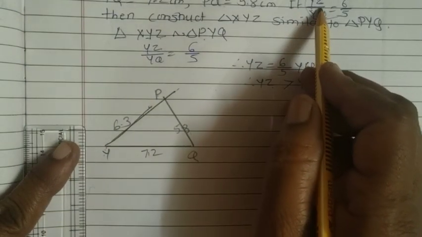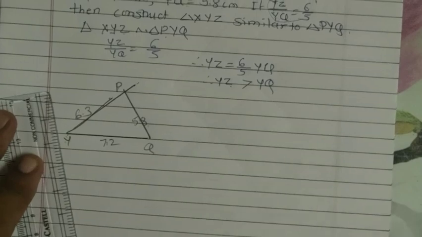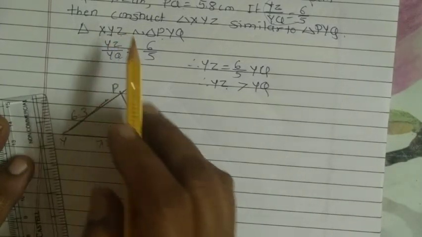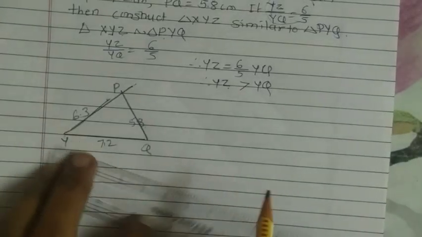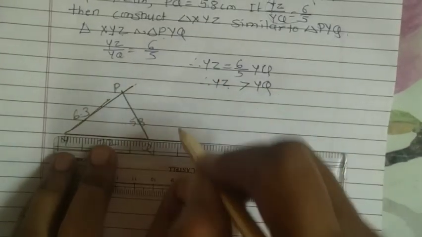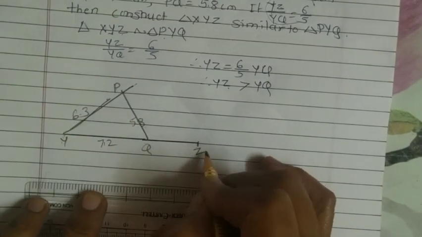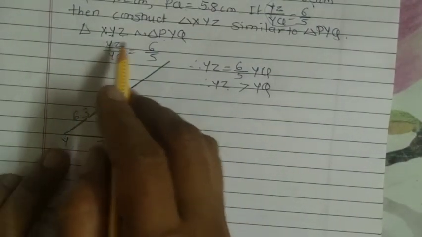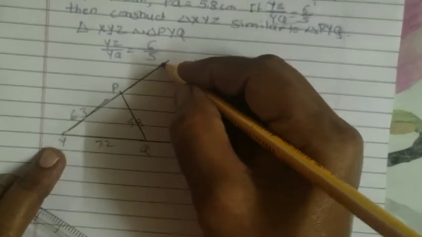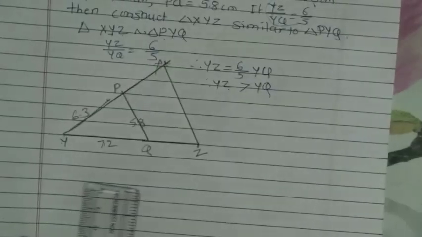Here what is given, YZ upon YQ is 6 upon 5, meaning triangle XYZ is larger compared to triangle PYQ, and that's why we have to take onward this point. This YQ is smaller and YZ is greater. That's why here will be Z. When we increase this side, PY is smaller and XY is greater, meaning here will be the point X, and we have to draw the triangle this way.